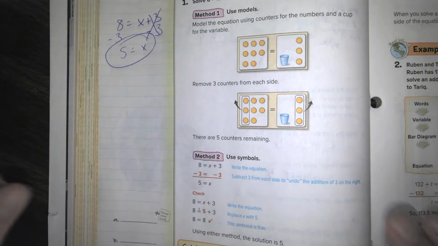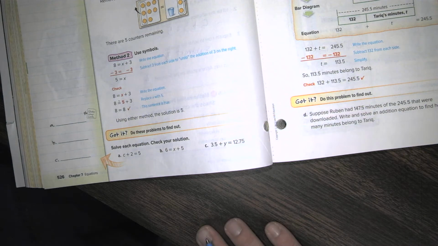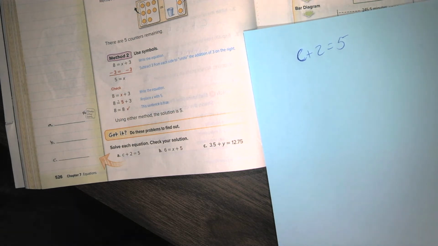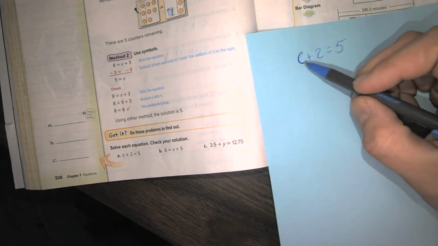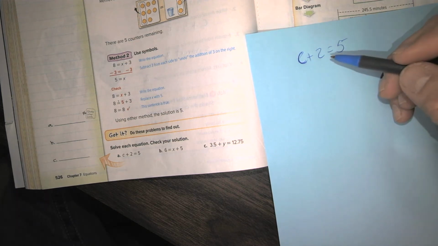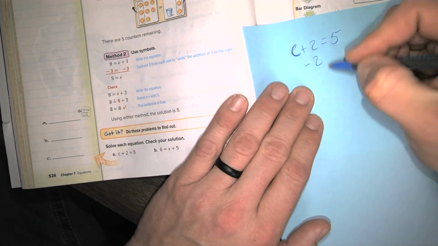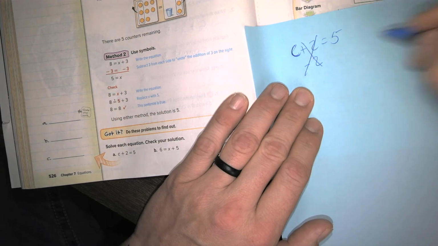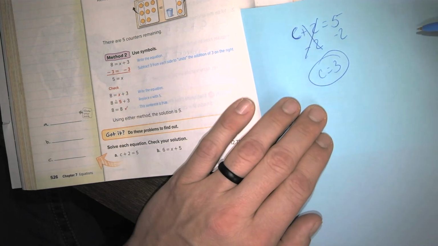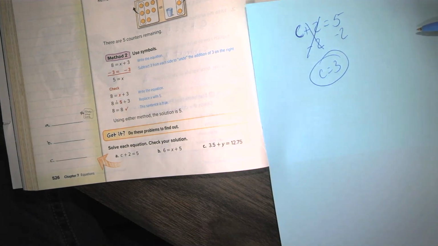All right, so let's look down here at letter A. So we have C plus 2 equals 5. Every time you have an equation, you want to solve for the variable. So we're trying to get C by itself. So we've got to get rid of this 2. What's the opposite of addition? Subtraction. So I subtract. What's 2 minus 2? 0. Gone. Now I have to do it to the other side as well. So 5 minus 2, 3. C equals 3. That's it. There's your answer. That's how you solve an equation.